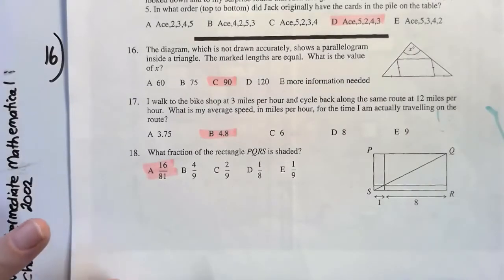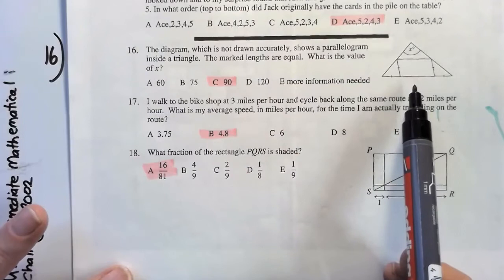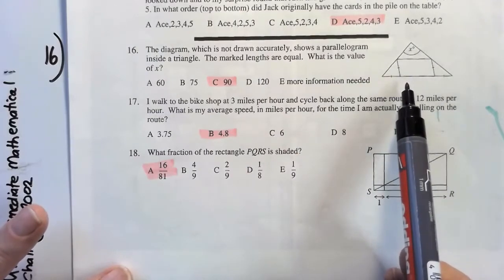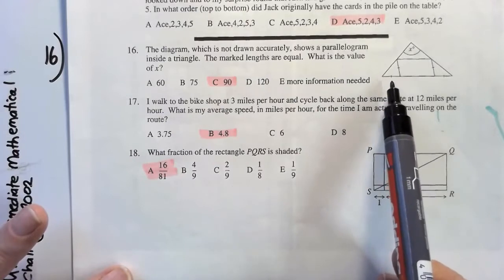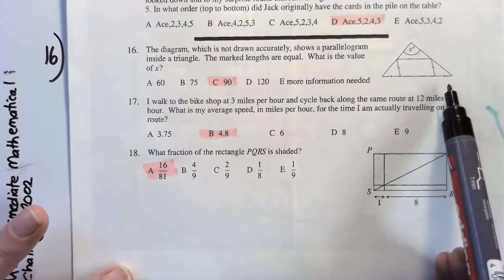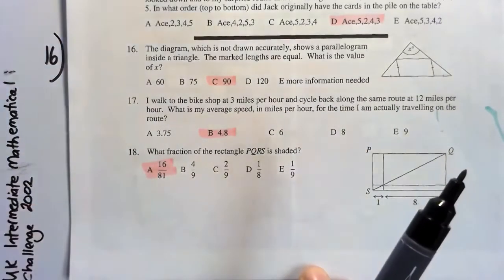So question 16. This is the first of the 6 mark questions on this paper. The diagram here, which is not drawn accurately, shows a parallelogram inside a triangle. The marked lengths are equal. So this length, this length, this length, and this length are all exactly the same. What is the value of X?